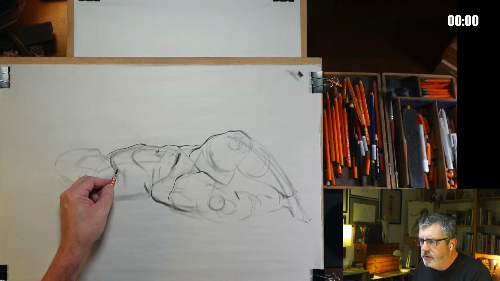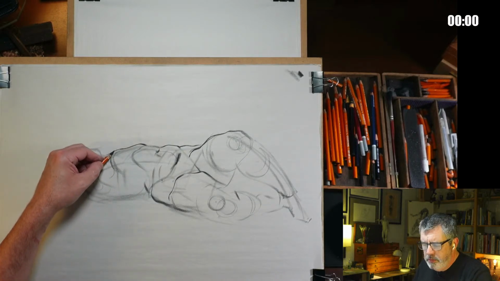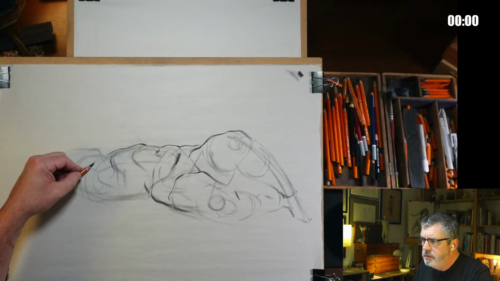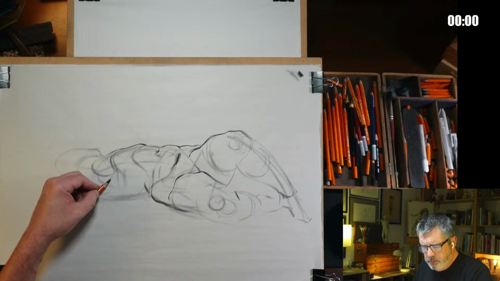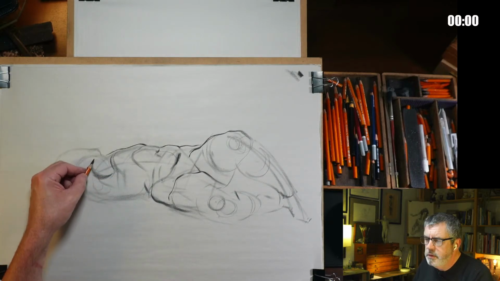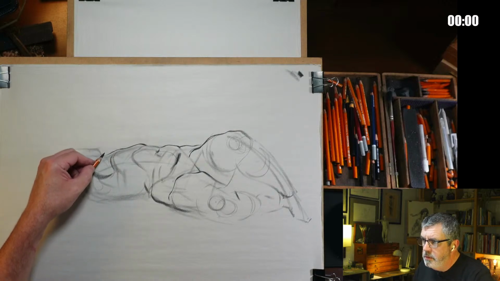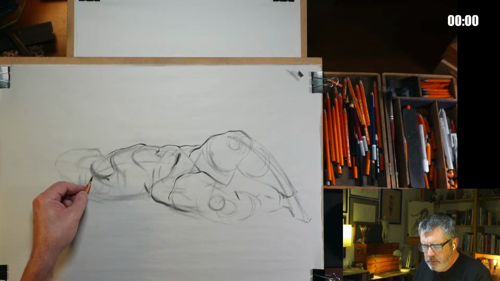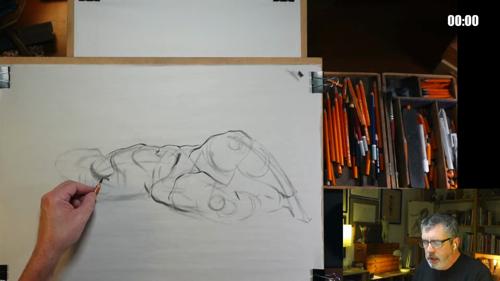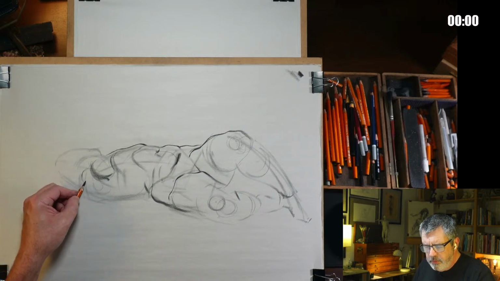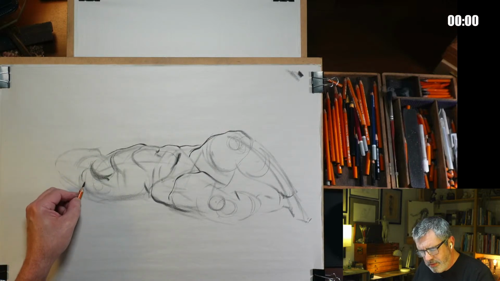So this breast is sitting in here. And then we have, it's essentially that kind of like latissimus, etc.